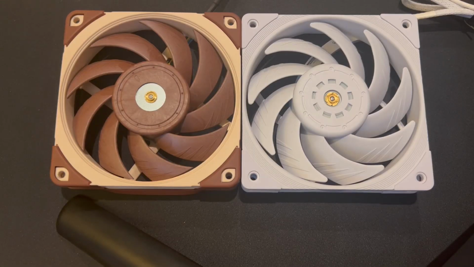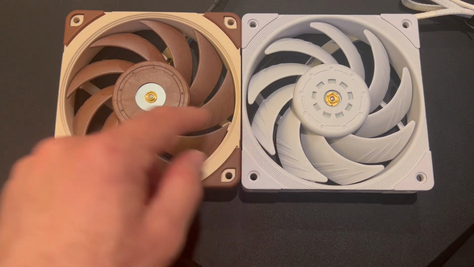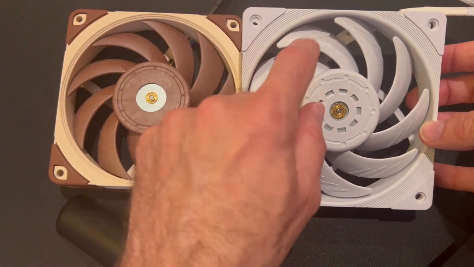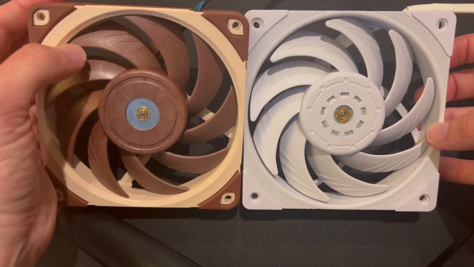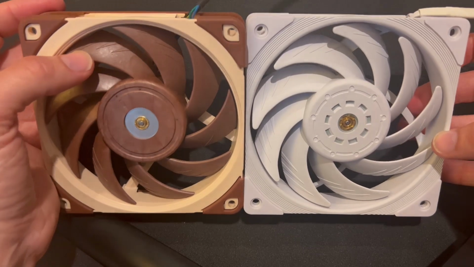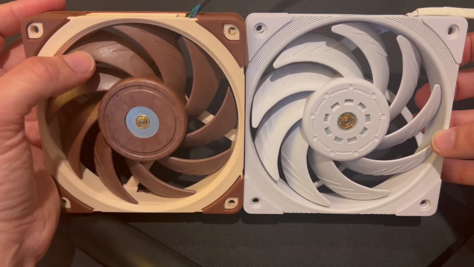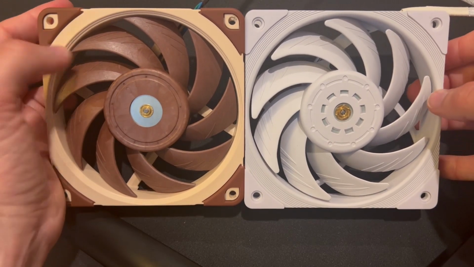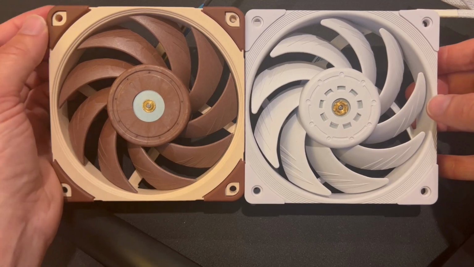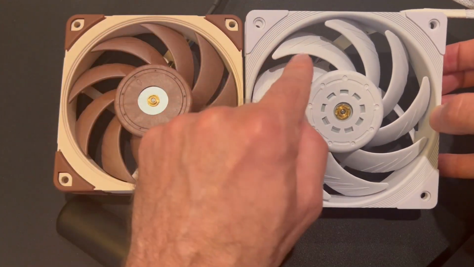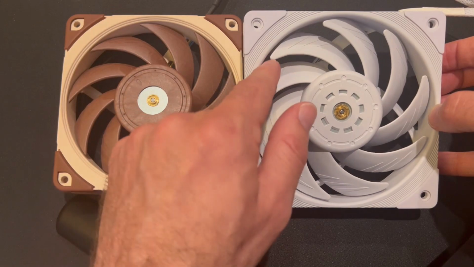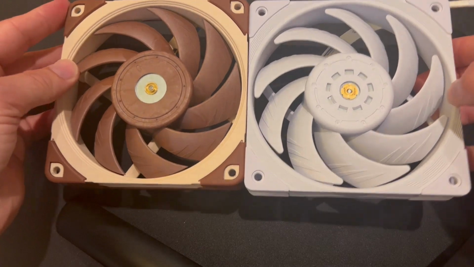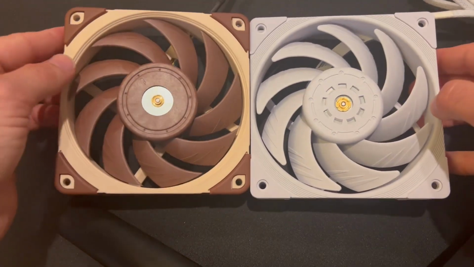So first and foremost, why do I think they are visually very similar? Well, if you take a close look at the fan blades, you can see it has these little ribs on it that are visually almost identical to the Noctua A12x25. It's basically like this Chinese brand took the fan blade design and went copy-paste. Now, they're not exactly the same. The ending on it doesn't have a sharp point. It's rounded.